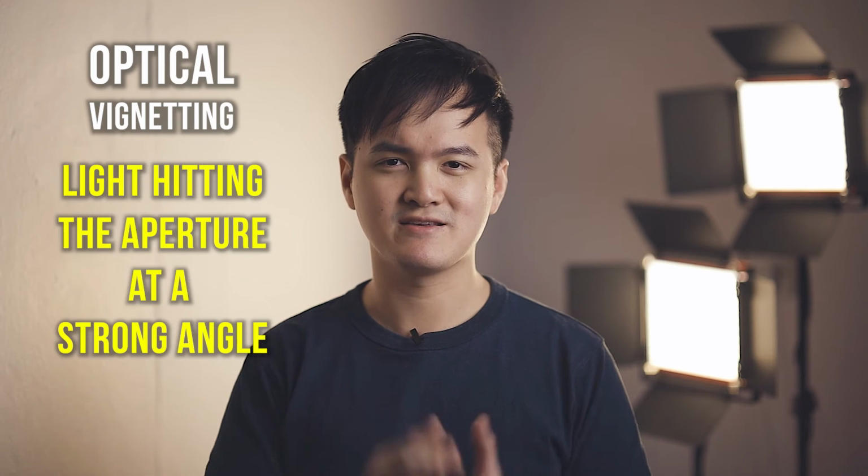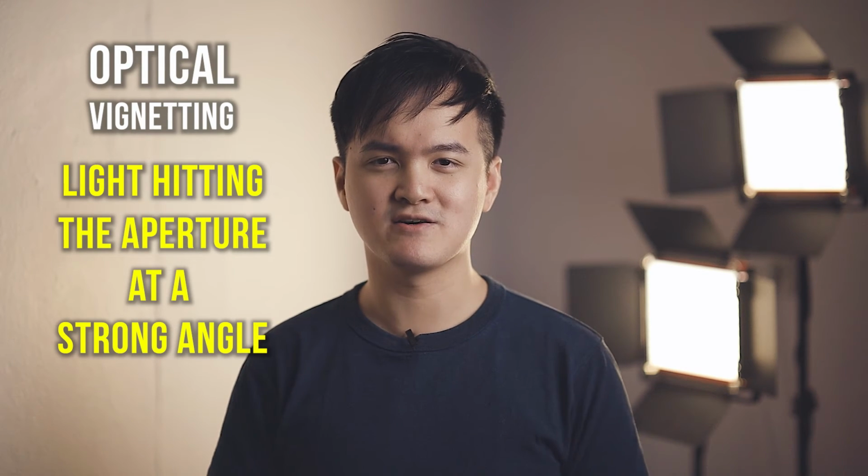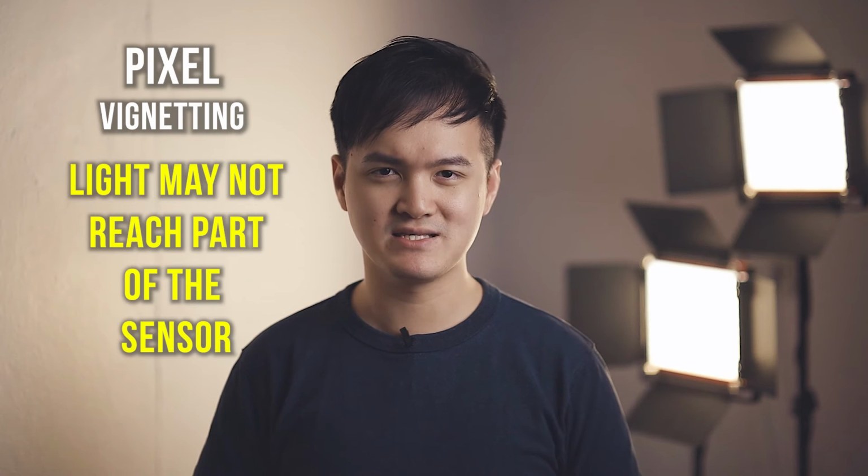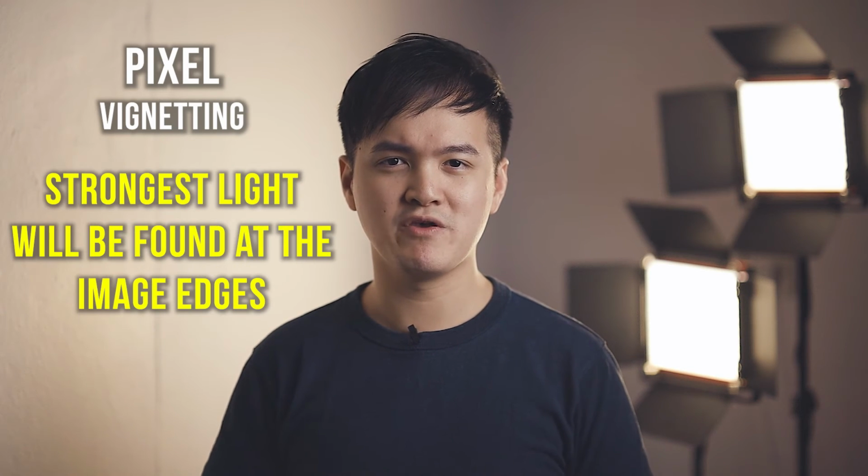Simply removing the obstruction, or increasing your f-number, thus narrowing the aperture opening, can correct this vignetting. Optical vignetting is when the dark corners are caused by light hitting the lens aperture at a strong angle, and this particularly appears in wide open or large aperture lenses. So stopping down your f-number, hence narrowing the aperture opening, can correct this vignetting. Pixel vignetting is more camera related. This type of vignette is when light hitting the sensor at a strong angle may not hit part of the sensor, and the strongest light angles will be found at the image edges. However, with the advancement of camera technology, camera sensors are being modernized to correct this vignette.